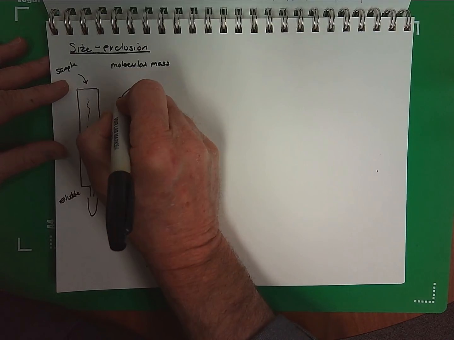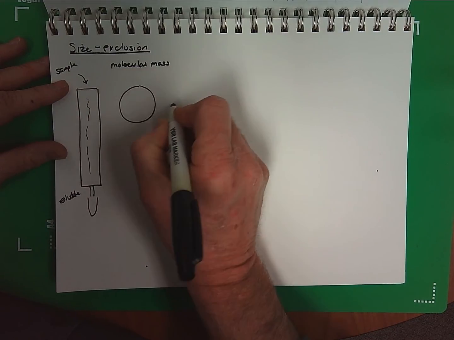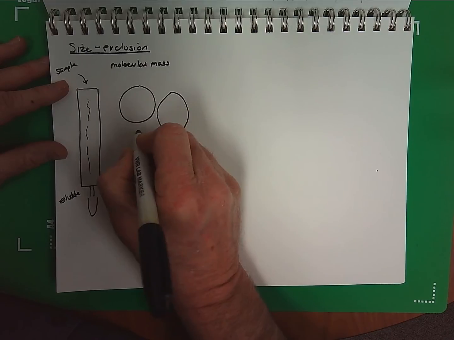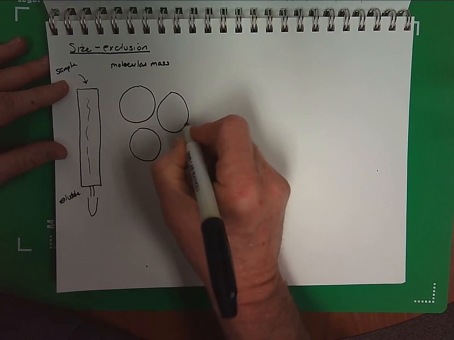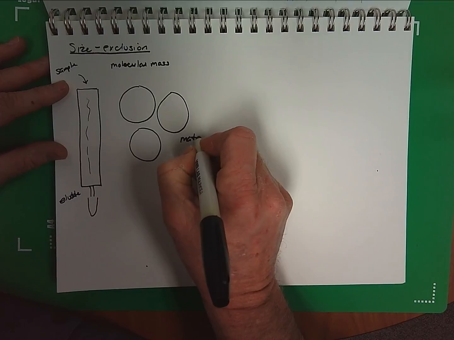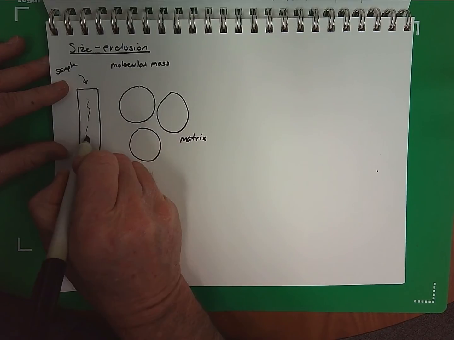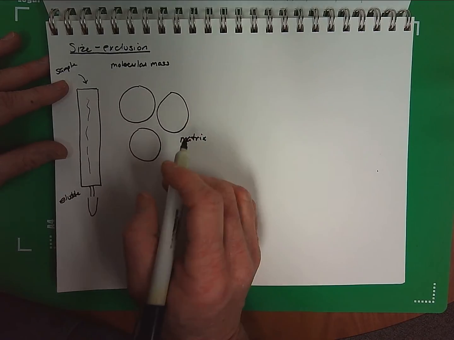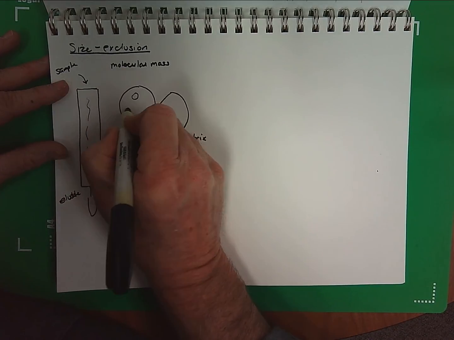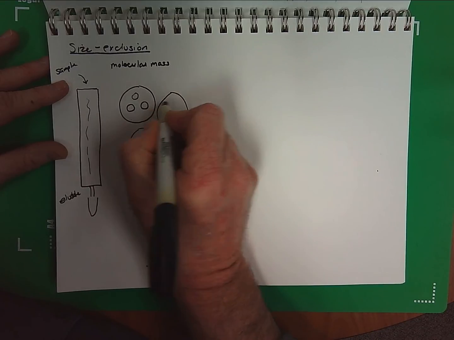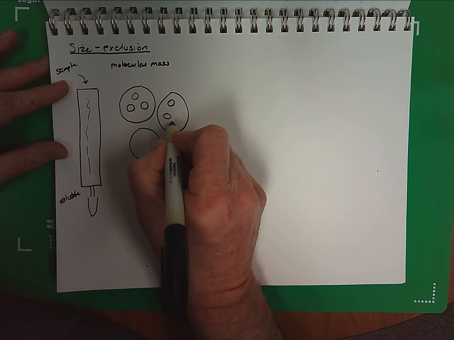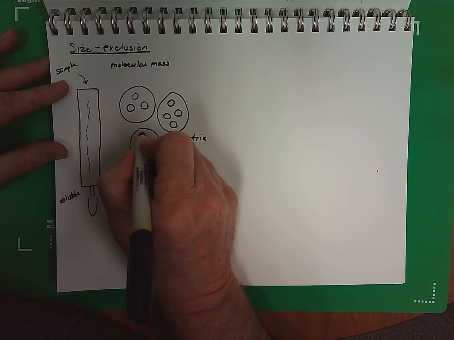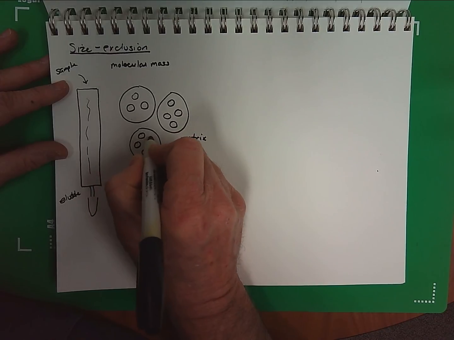So the way this works is we have beads that are once again part of the matrix that is within the column. But these particular beads do not have a specific positive or negative charge. What these beads have are holes. And these holes are of a very precise size.